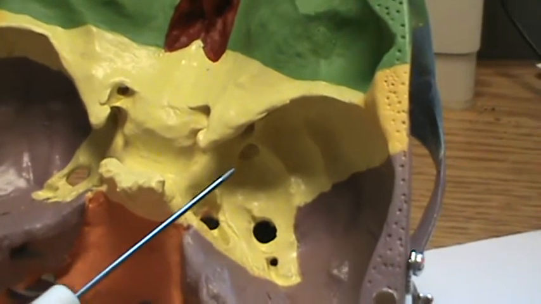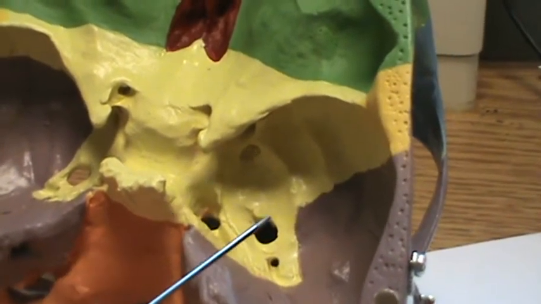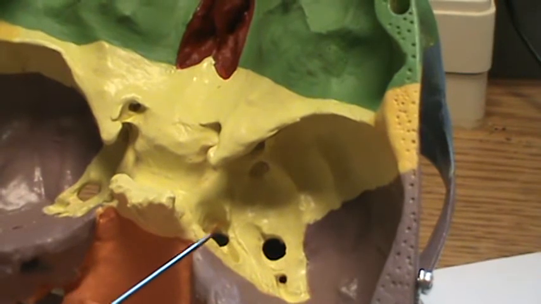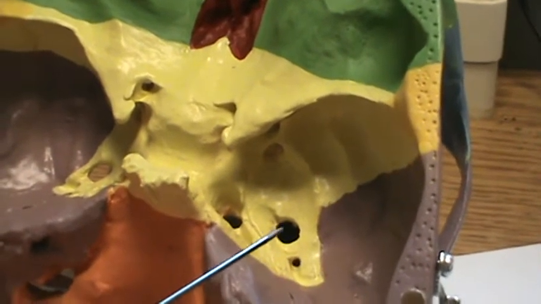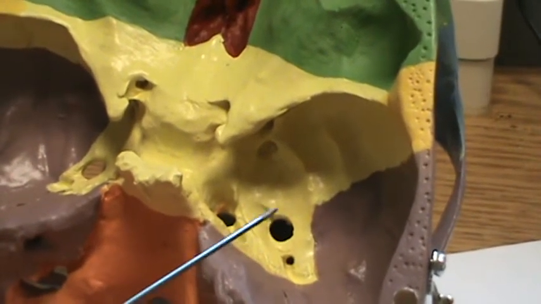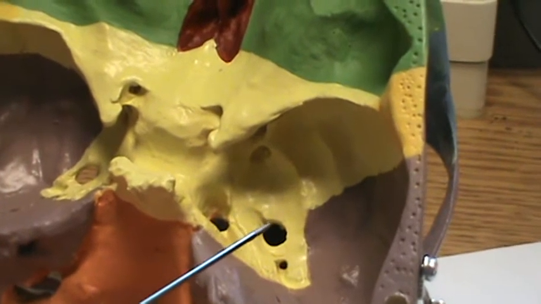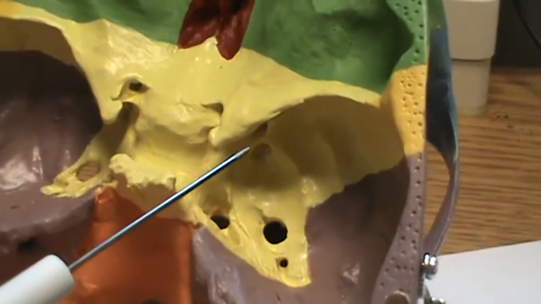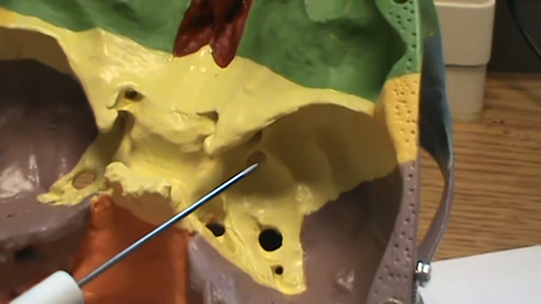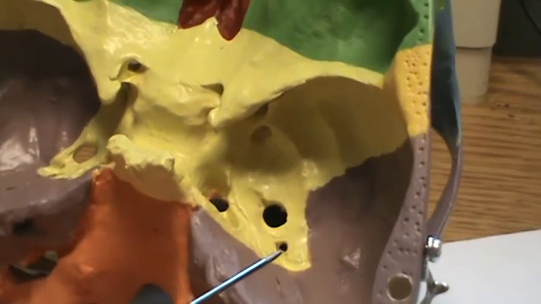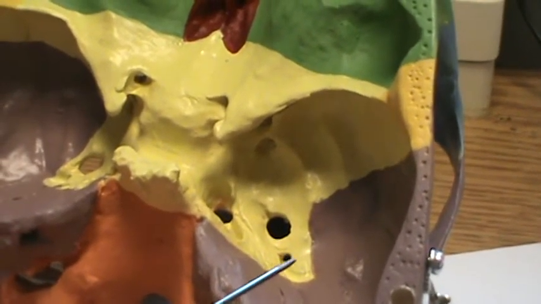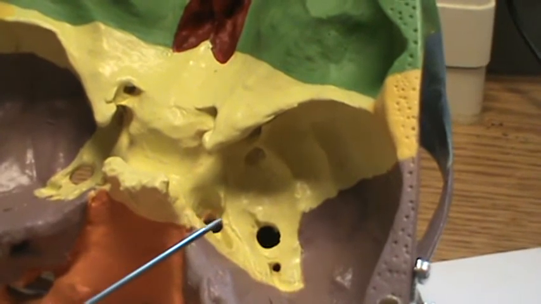You can see up here, and right there, and right there, and right over there. So this one here is supposed to be the foramen ovale, and then we're supposed to have the foramen rotundum, foramen spinosum, and the foramen lacerum.